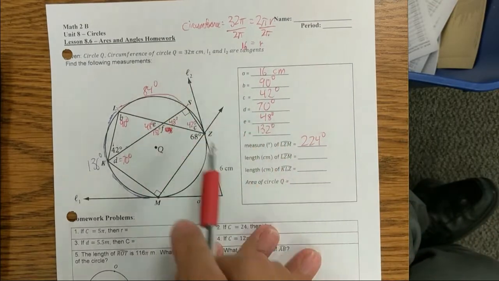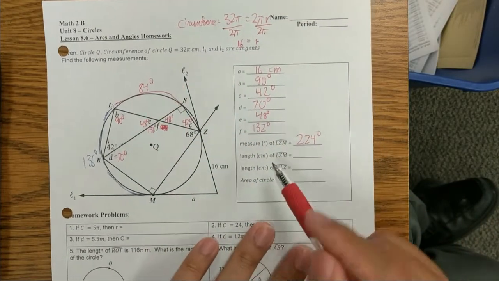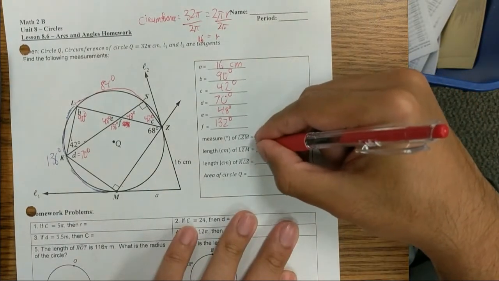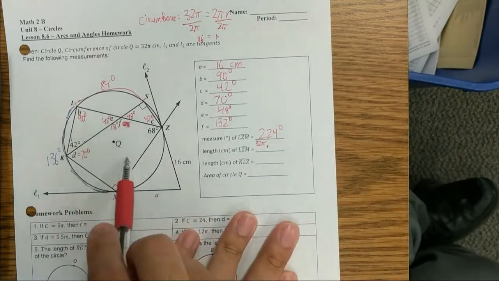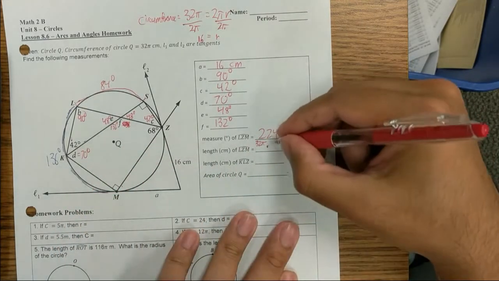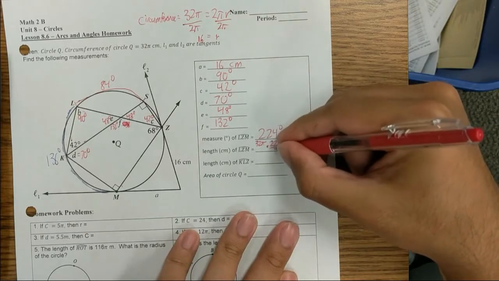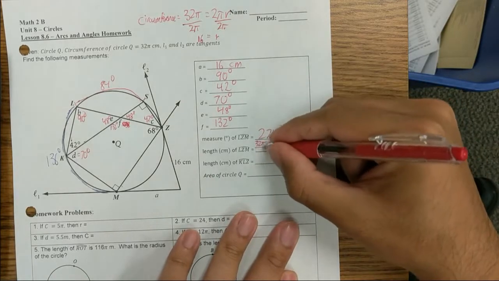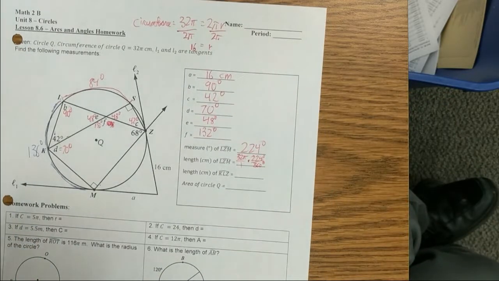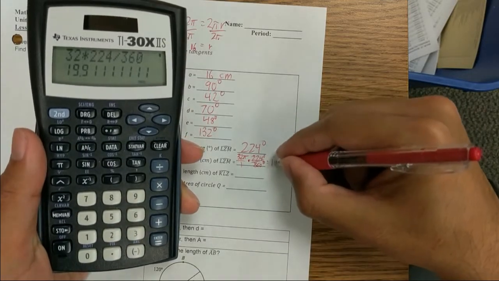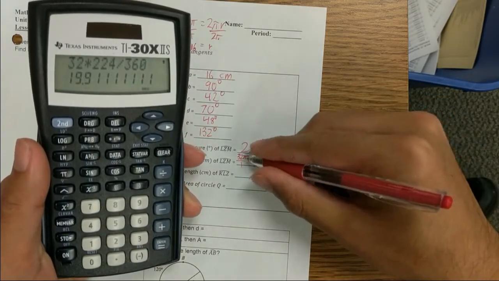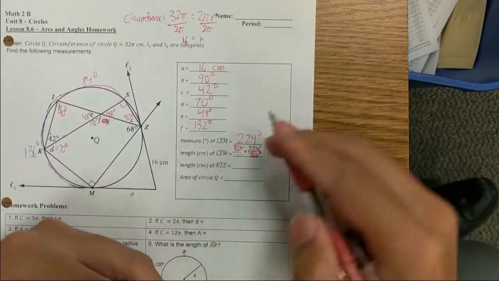Well, for this part we actually want the circumference again, right? Because the full circumference would have been 32 pi. But how much of the circle do we have? We have 224 degrees out of the full 360 degrees. Okay, so let's simplify that. Okay, so looks like 19.91 repeating. And then don't forget the pi. And since it's a length, the units are centimeters.